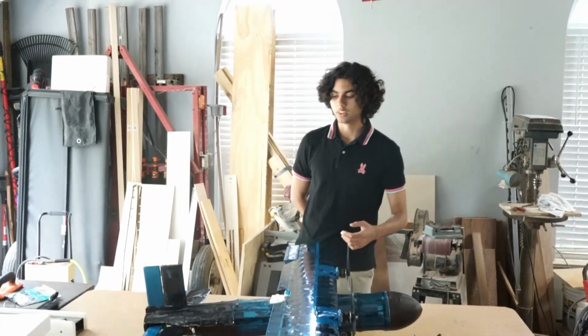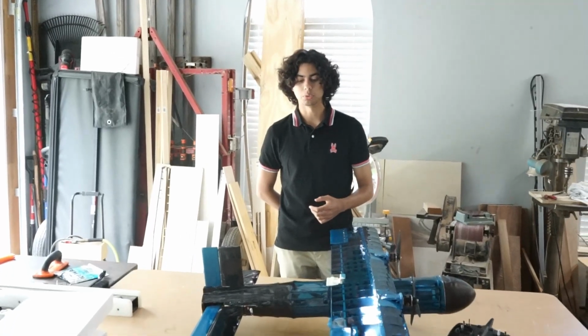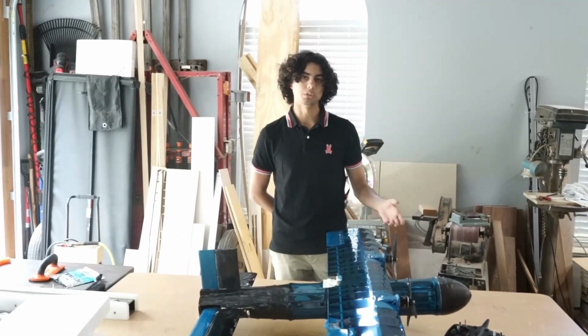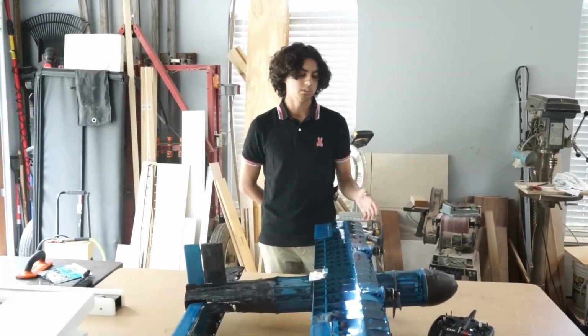And during the manufacturing design process, some of the issues that we came across were the weight of the plane. We're expecting around 8.25 pounds, which makes it hard for the batteries.